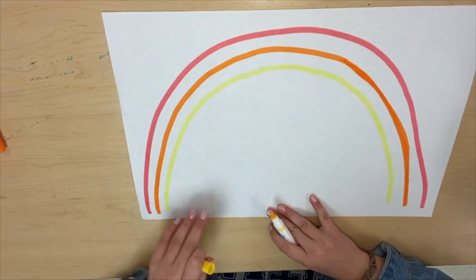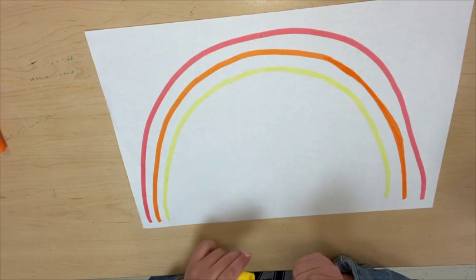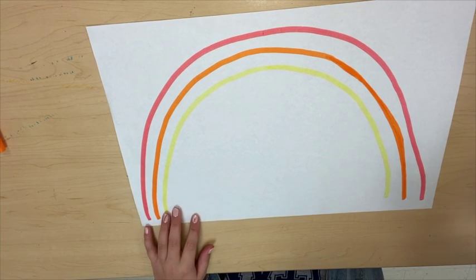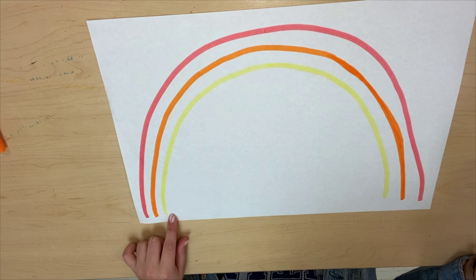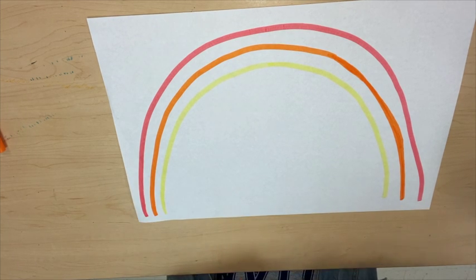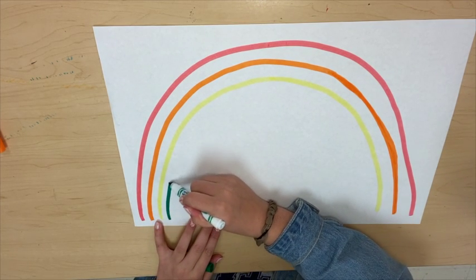So now I have a yellow arch. So I have red, orange, yellow. I have Roy's first name, Roy. If we're thinking about color order in the rainbow, the next color would be the color that starts with G. That color is green. So I'm going to go ahead and draw green.